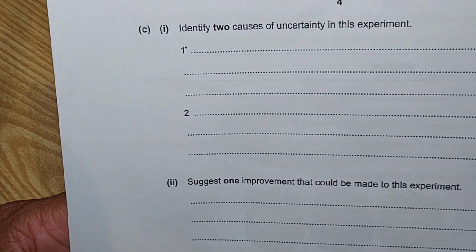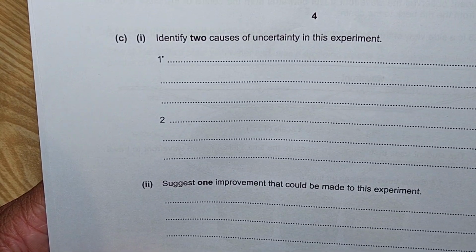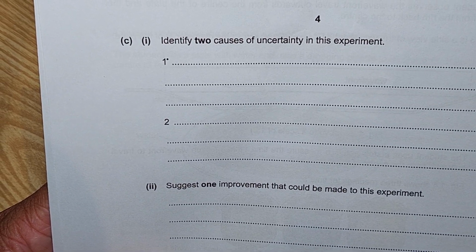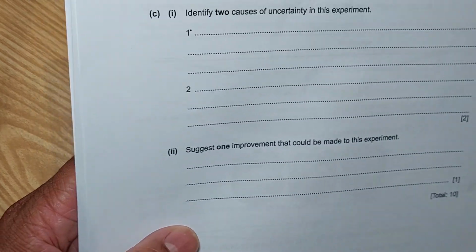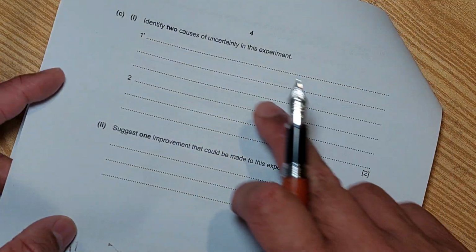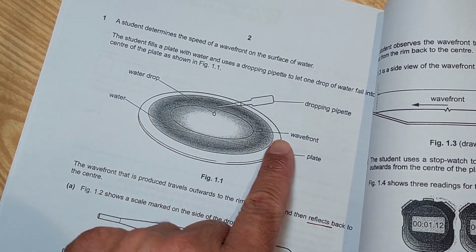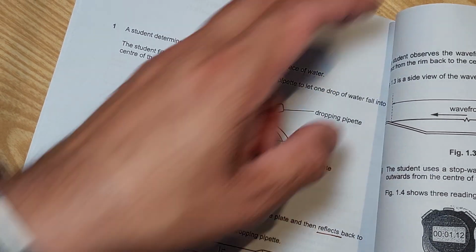So here we have part C. This is something that I don't know why students get scared of. Identify 2 causes of uncertainty in this experiment. Uncertainty means how this would impact the result that you're having. That means in measuring the 2 in this experiment. Since we're measuring distance and time, that means measuring this distance d and this time. So if we look at that.